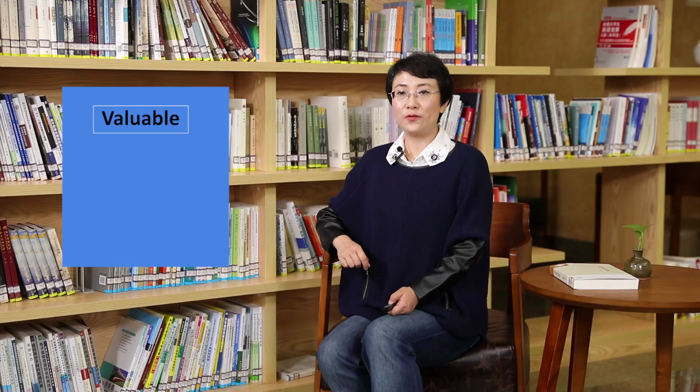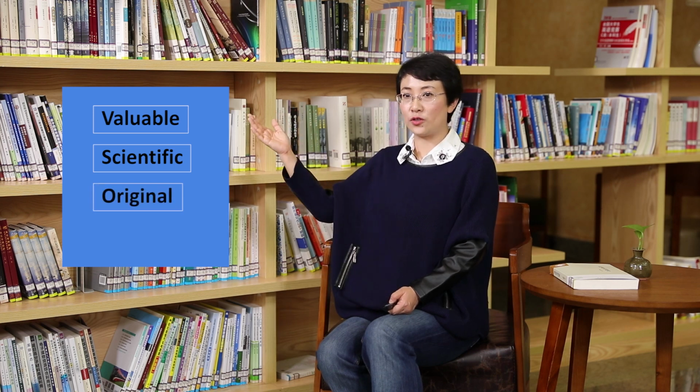Then, what is a good topic? A good topic must meet certain criteria. It is valuable. It should be of research value, of interest to other scholars in the field, and meet the needs of certain community. A good topic is scientific. It means that scientific methods are applied in conducting the research. A good topic is original.